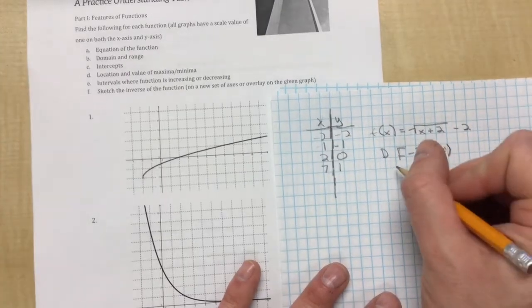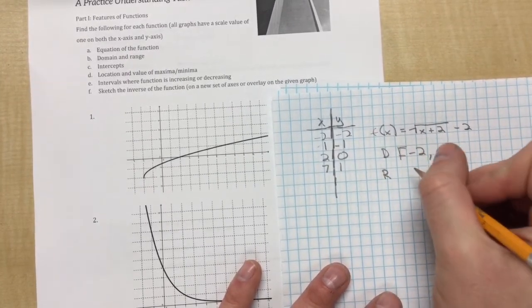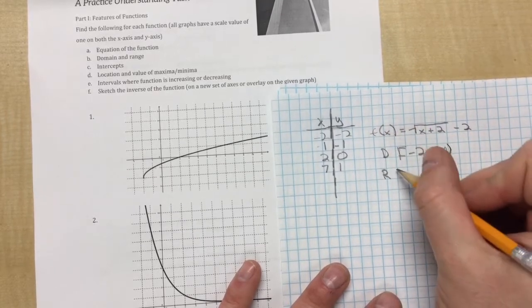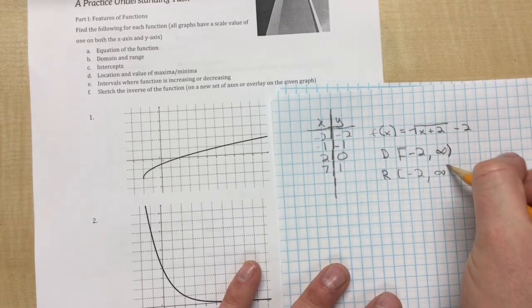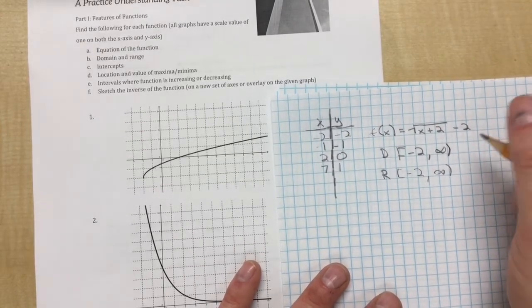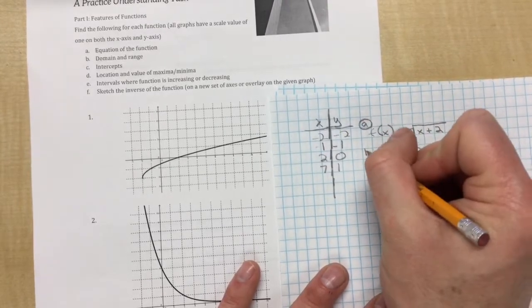Next one will be, what do they want? The range. So the range is also going to be -2 to infinity. And then I have my intercepts. So this would be A, this would be B.